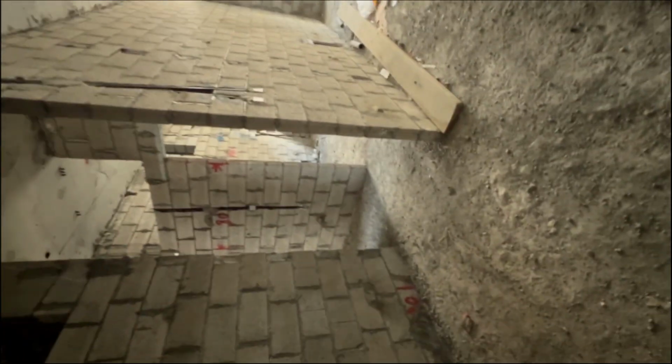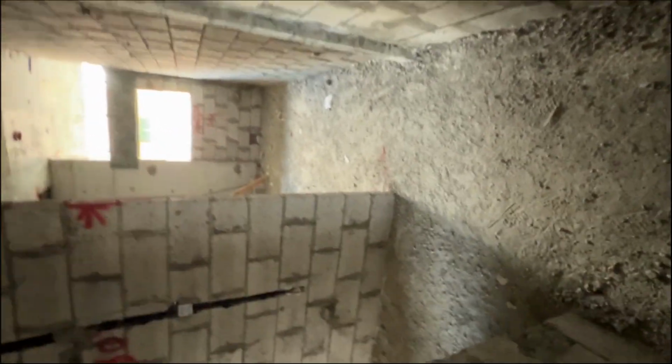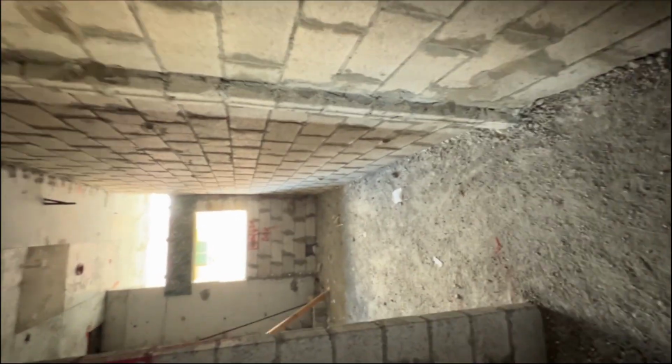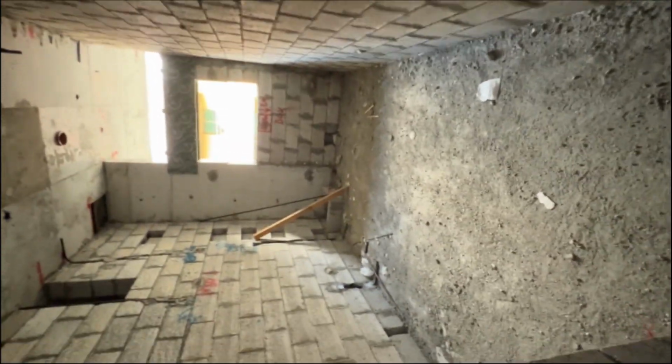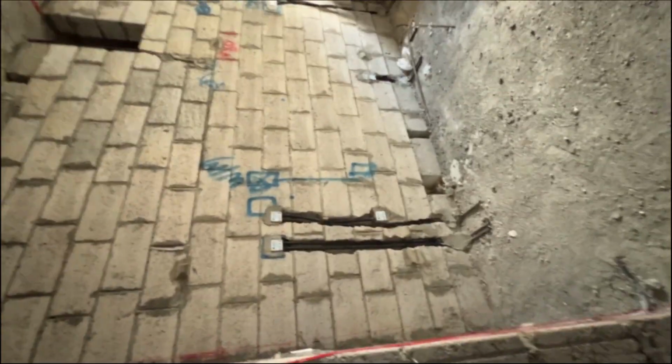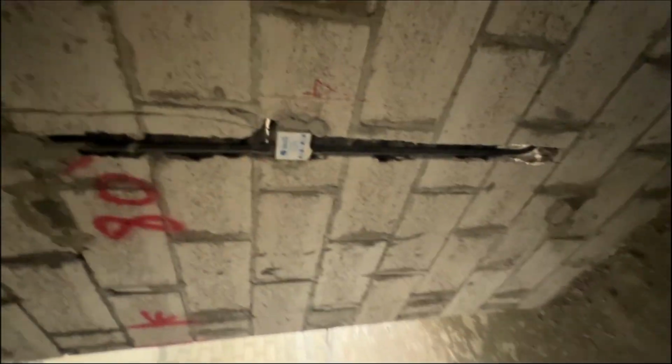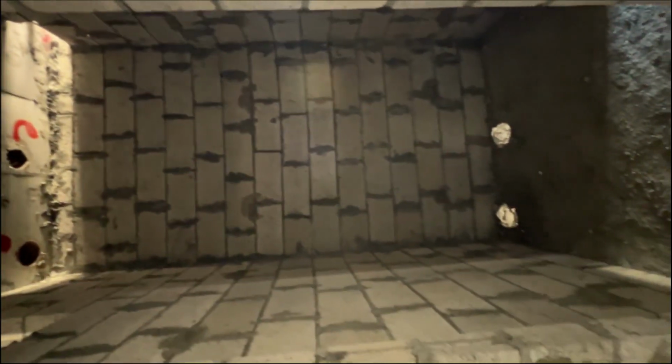Now I am entering by this lobby. This one is kitchen. Let me show kitchen later. This one is washroom.